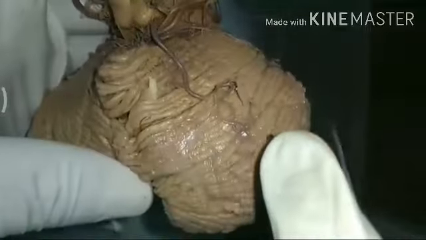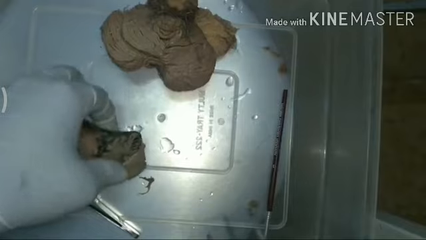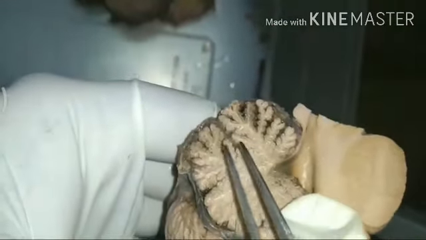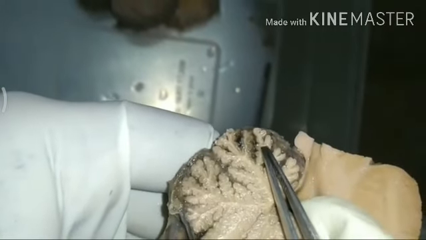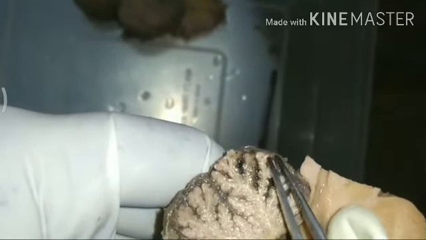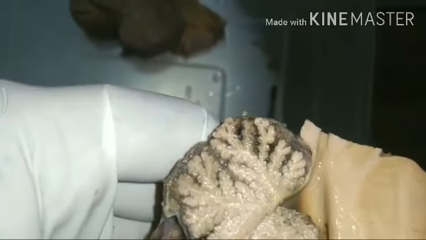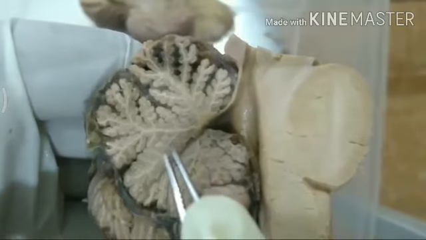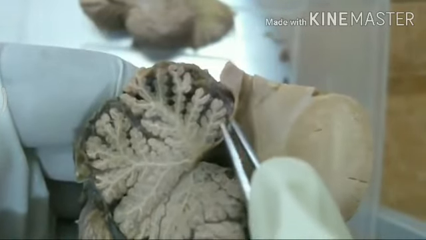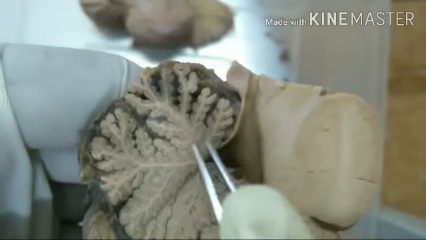Then we are going to learn about the gray matter and white matter of the cerebellum. The inner white matter and the outer gray matter. Here we can see the numerous folia. The white matter looks like the branching pattern of a tree, so that is called the arbor vitae. Here we can see a close look at the white matter and gray matter.